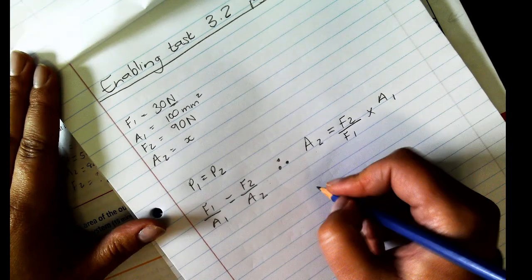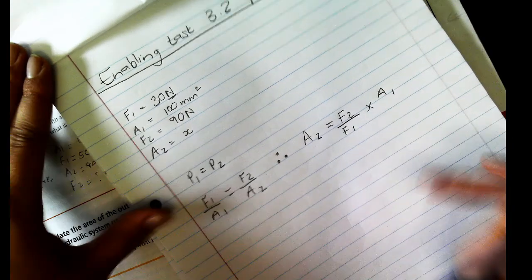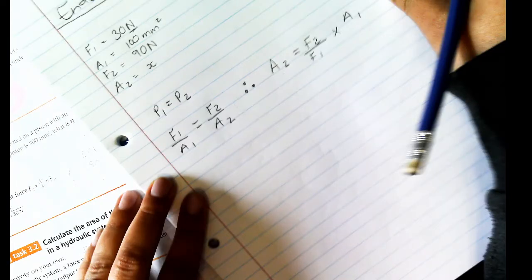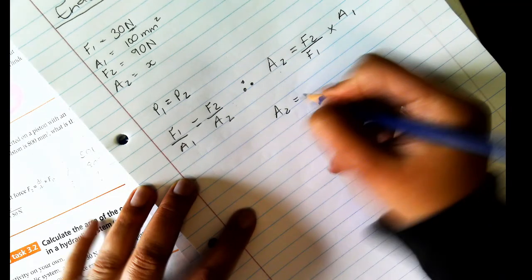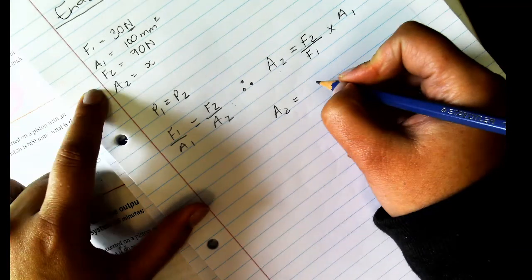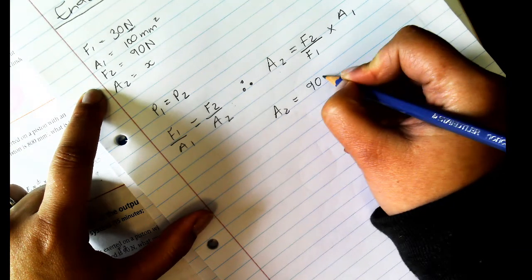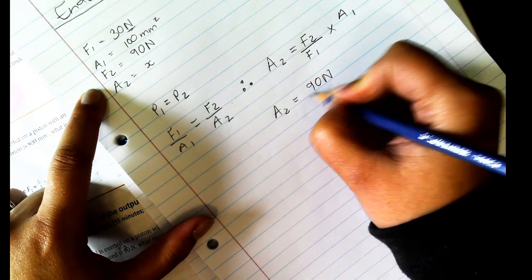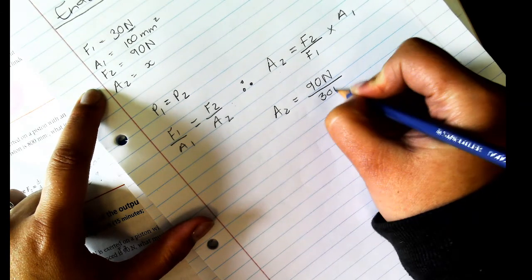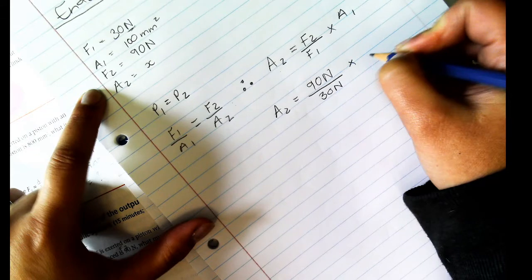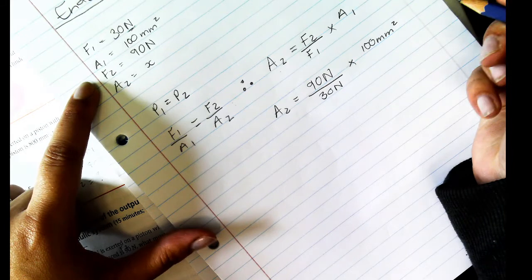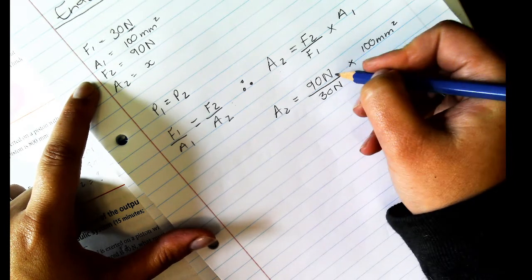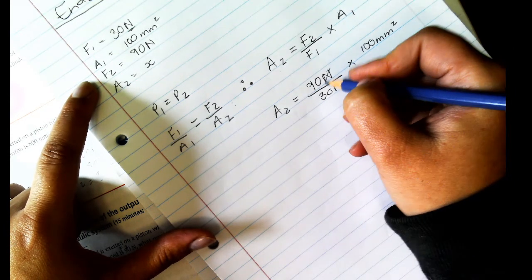Now let's substitute our numbers. Sorry for the blur. So A2 is equal to, we know that F2 is 90 newtons, F1 is 30 newtons, times A1, which is 100 millimeters squared. Now, very important, your units cancel out.